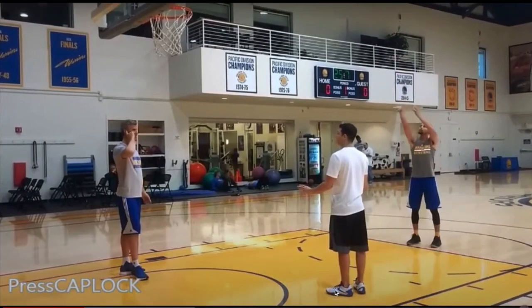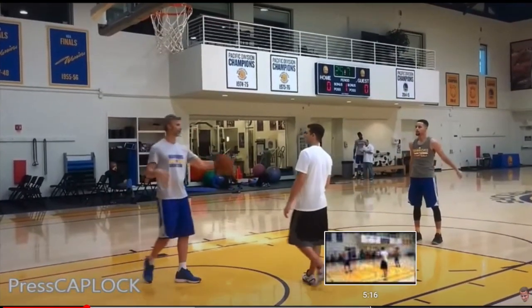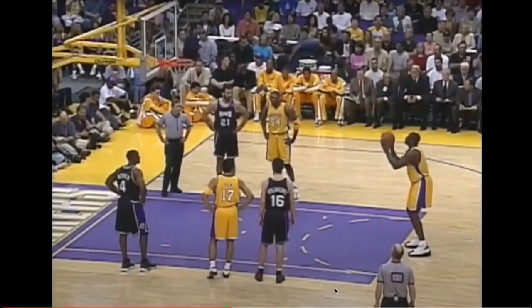Now let's look at the worst free throw average. While not being the worst ever free throw shooter, a notoriously bad free throw shooter by the name of Shaquille O'Neal, who played at the Lakers with Kobe Bryant, is one of the worst free throw shooters. His free throw average is 52.7%. Here's a video of him taking a free throw.